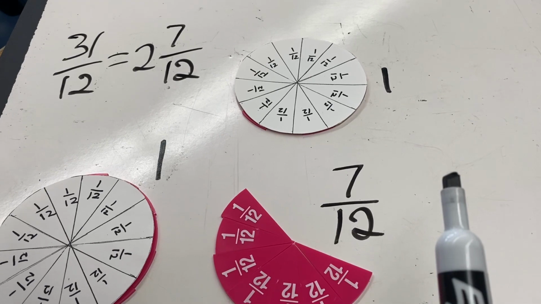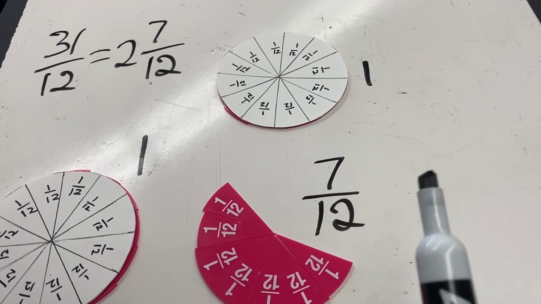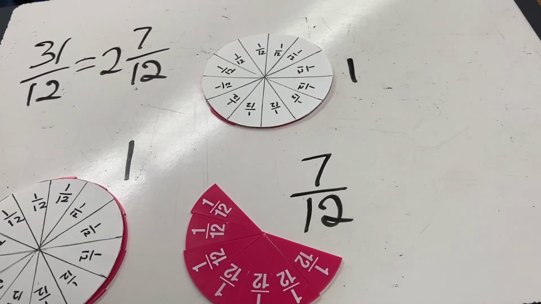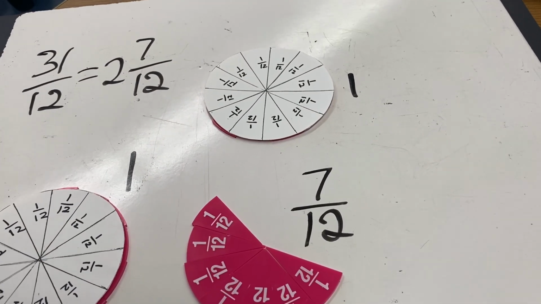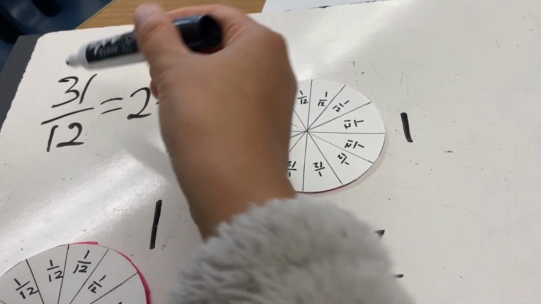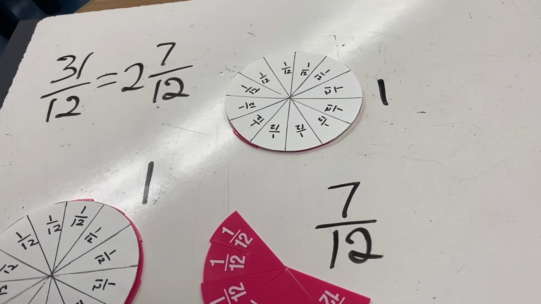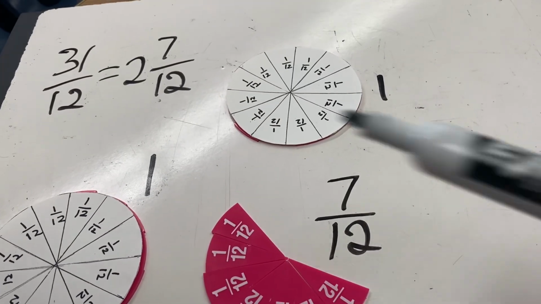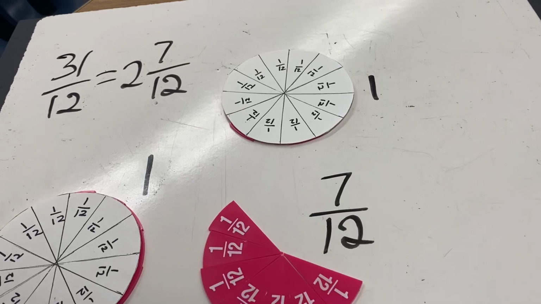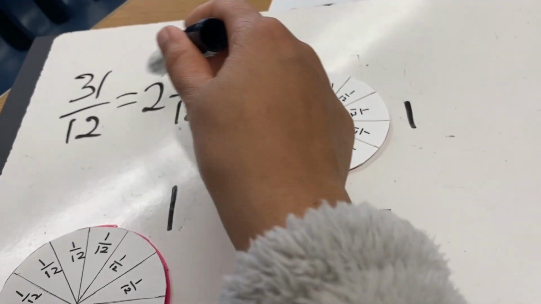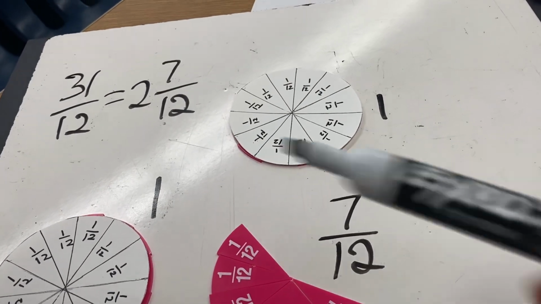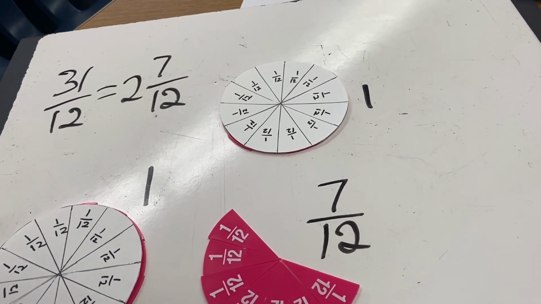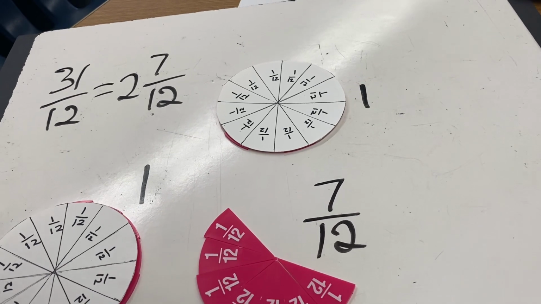But you also need to be able to solve this quickly without always having to use these manipulatives, right? And the way to do that is to look at this top number and see how many equal groups of 12 can I make with it. That answer is going to tell you how many wholes there are. So when you divide 31 by 12, you get 2 with a remainder of 7.